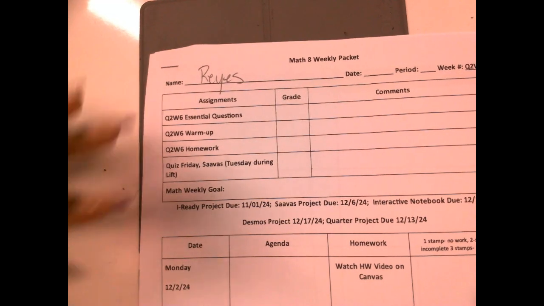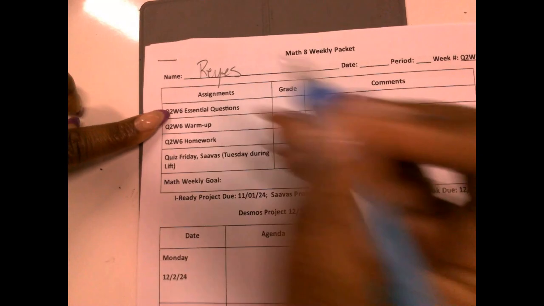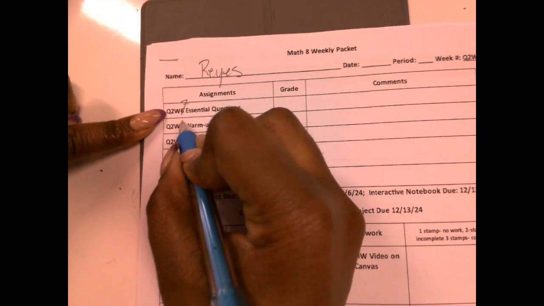Okay, so this is week 7. Please make sure this right here, instead of 6, it should say 7.